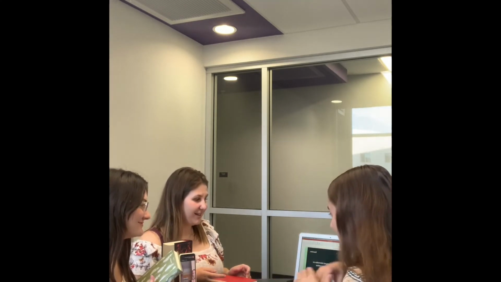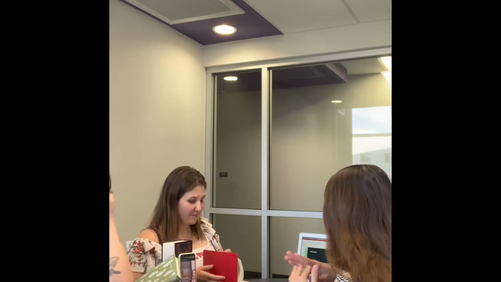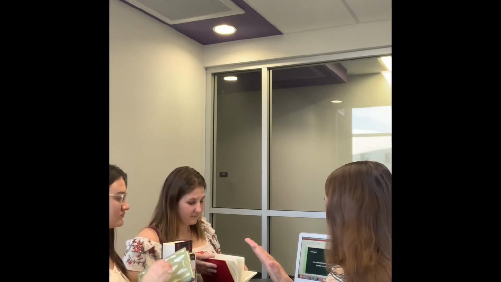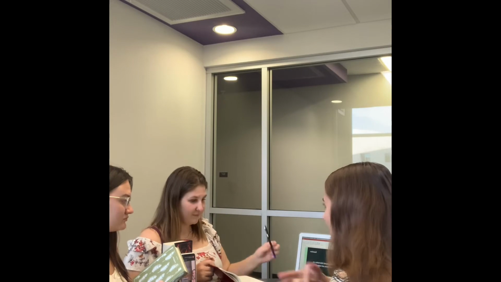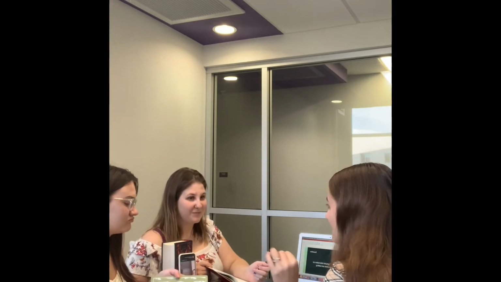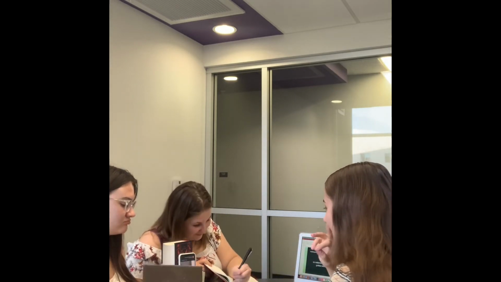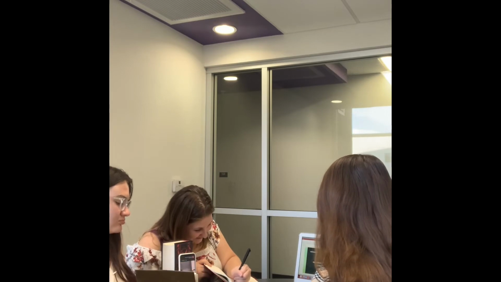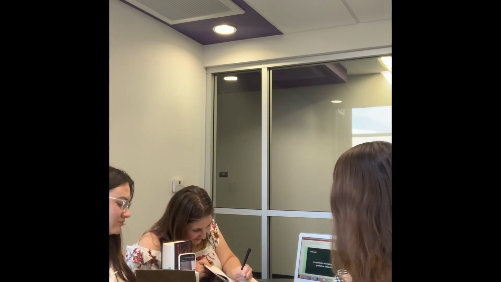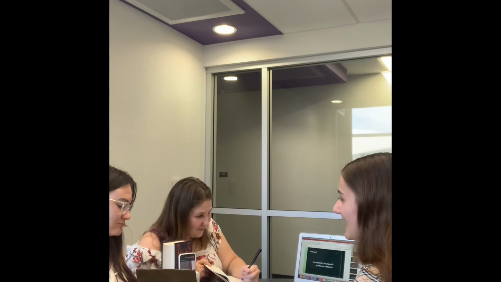Cool, so the first step in plot is called exposition, and that's basically when the author sets out background information on characters and setting. You should have guided notes. Go ahead and start filling these out. I'll give you a second to get all that down.